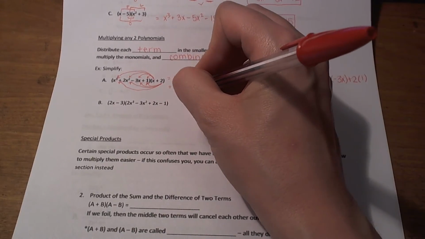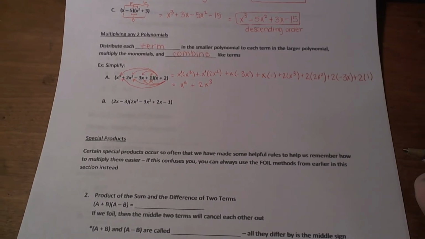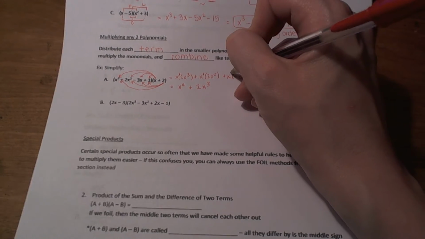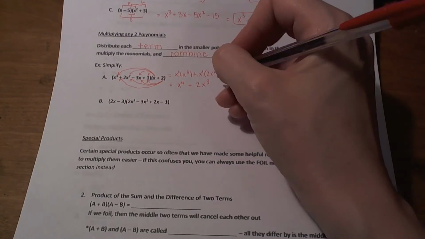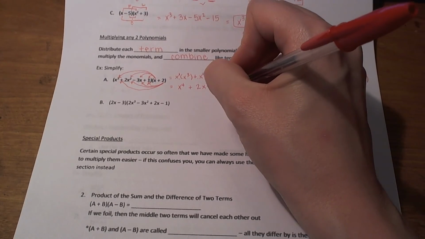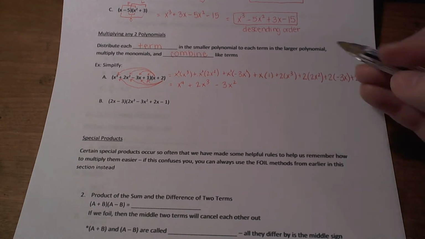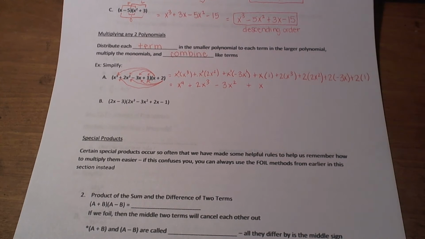So this is plus 2x cubed. And then for this third one, x to the 1 times negative 3x to the 1, so minus 3x squared when I multiply. Plus x times 1 is just plus x.